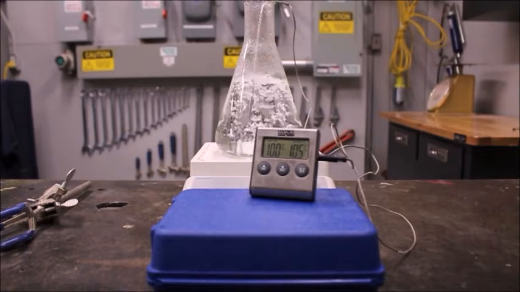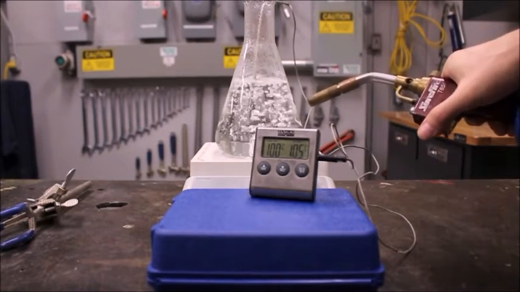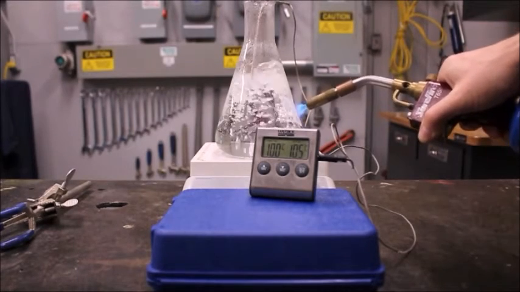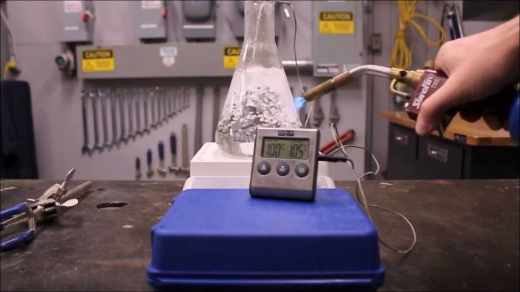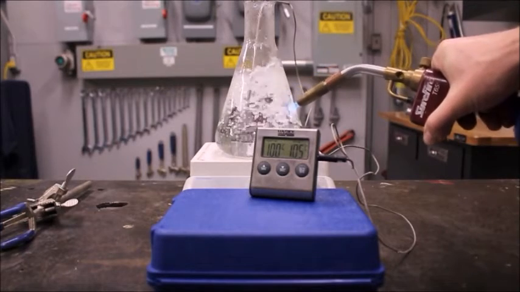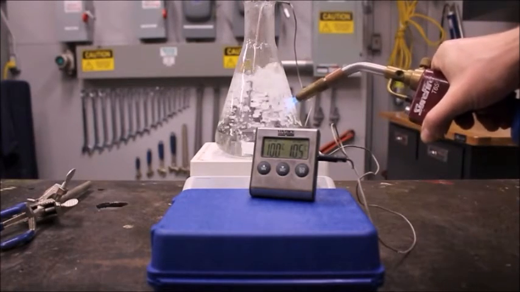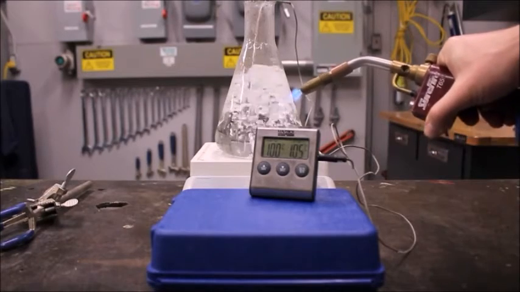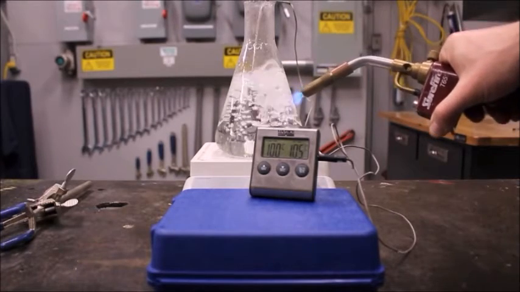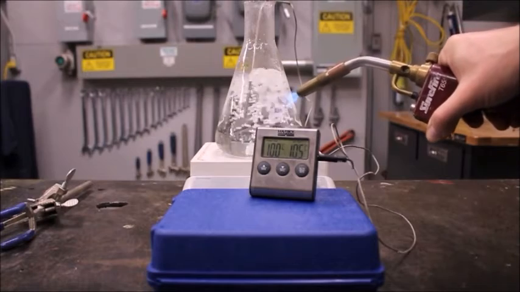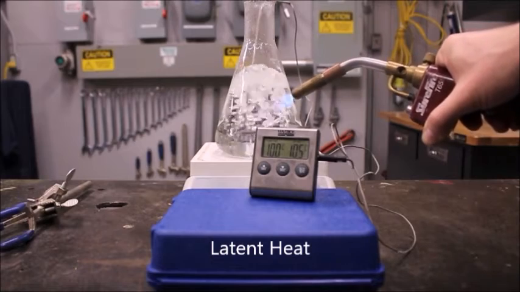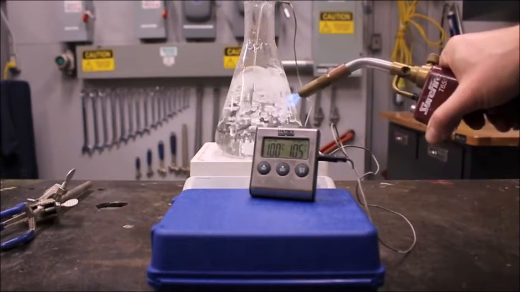In fact, what I'll try and show you is I'll put a whole lot more heat to it and try and get it boiling really rapidly. So I've got a really aggressive boil going there, and I'm adding a lot more heat to it with this propane torch. And I could put as many torches as I want on that, and that water will not go past 100 degrees Celsius. What's happening now is all the heat that I'm pouring into it is being absorbed as latent heat, and that heat's actually being used to make the phase conversion from liquid to a gas, from water to steam.